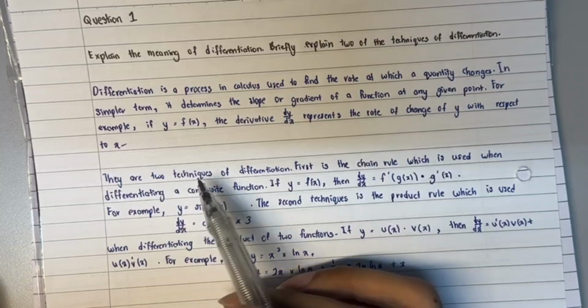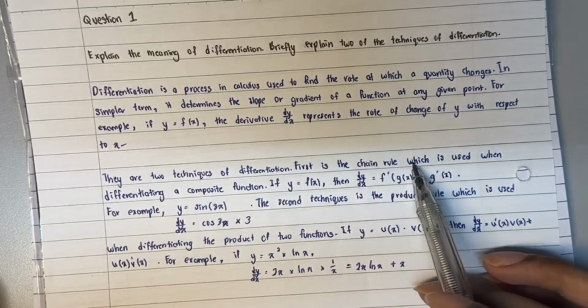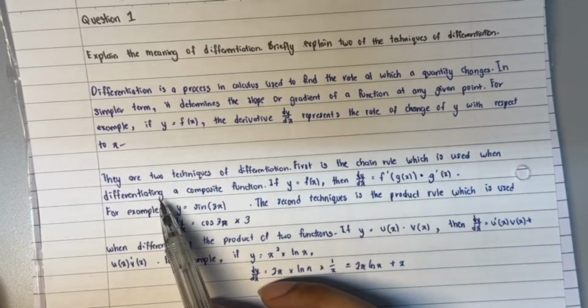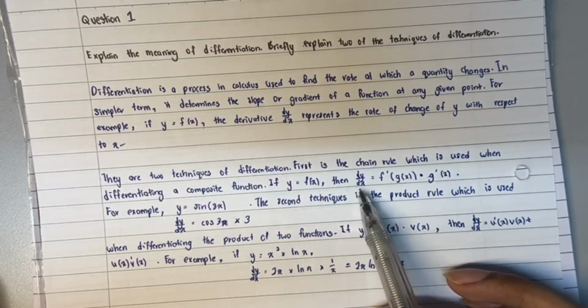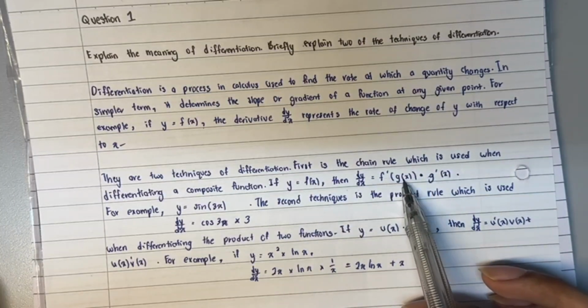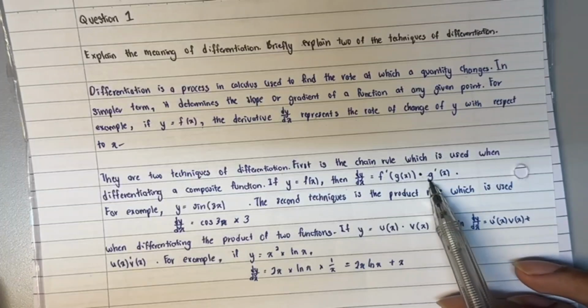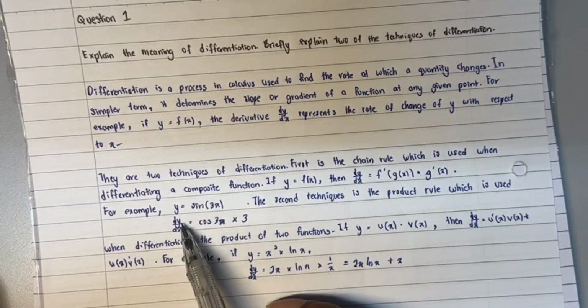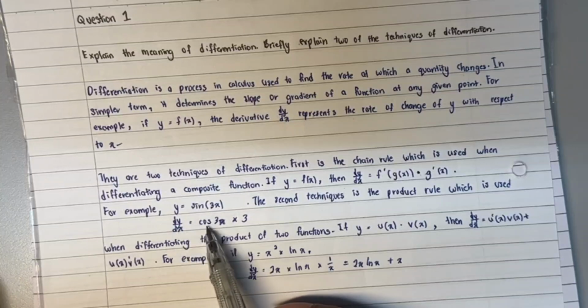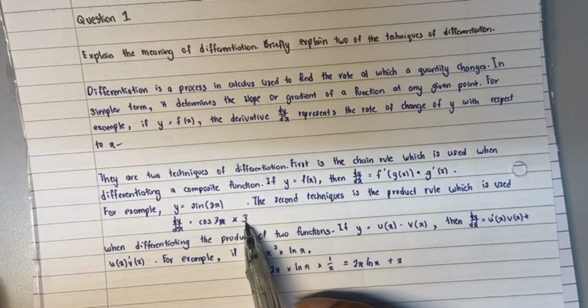There are 2 techniques of differentiation. First is the chain rule, which is used when differentiating a composite function. If y equals f(g(x)), then dy/dx equals f'(g(x)) multiplied by g'(x). For example, y equals sin 3x, then dy/dx will be cos 3x multiplied by 3.